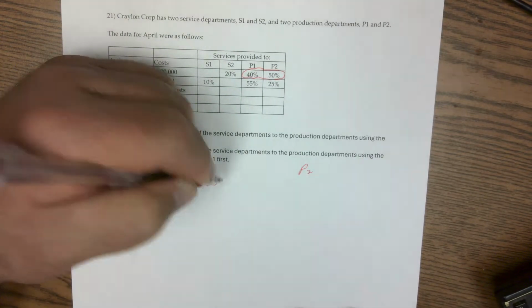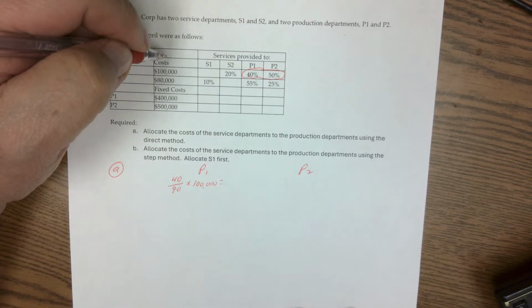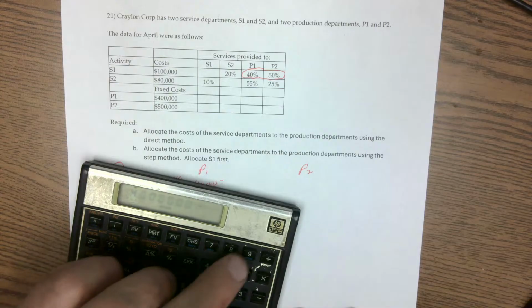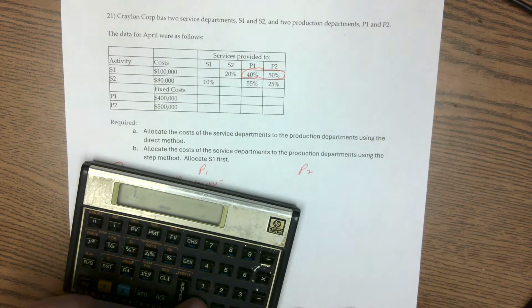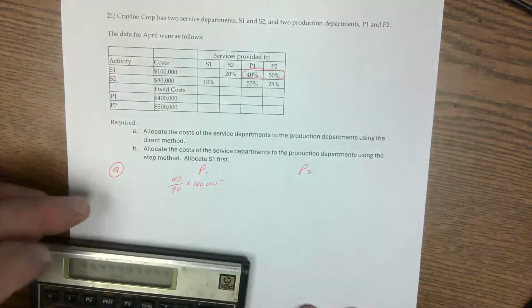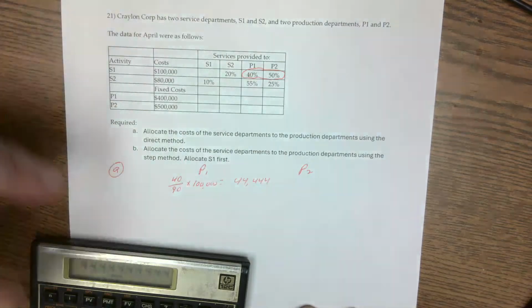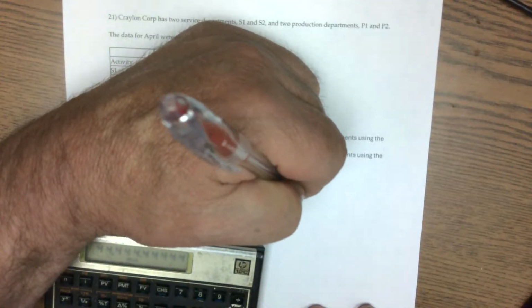40 over 90 times 100,000, and that would be 44,444. And for P2, we're going to have the 50 over 90.